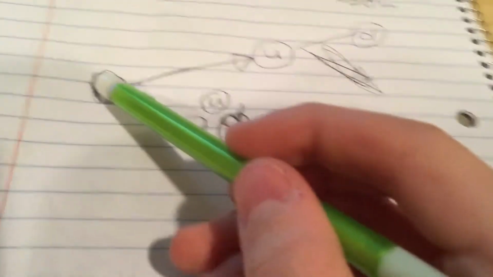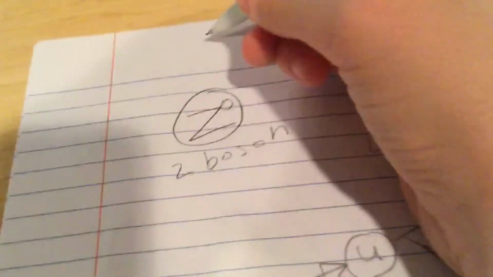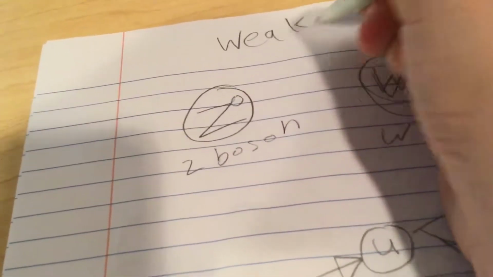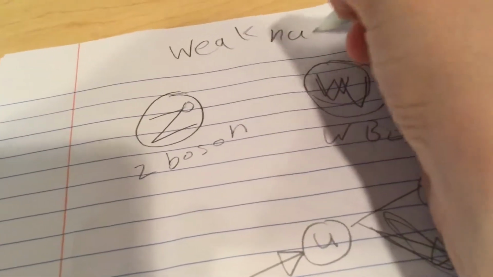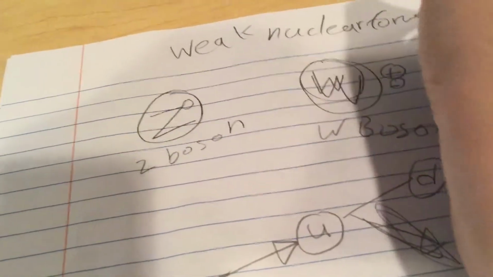So if this thing gets in your atom, it's going to change the atom. It's going to change the element. And this is called, I neglected to tell you what this was called, the weak nuclear force. And it is weak. That's why it's called the weak nuclear force.